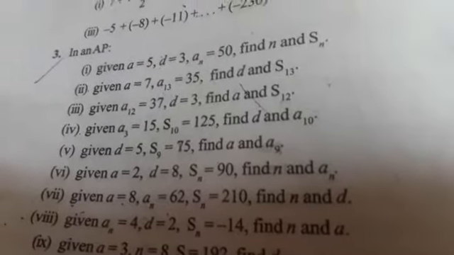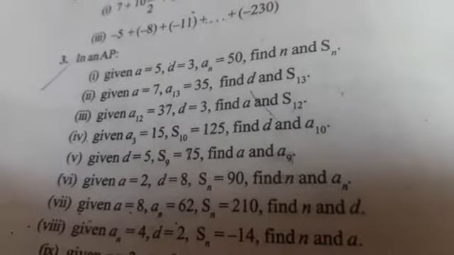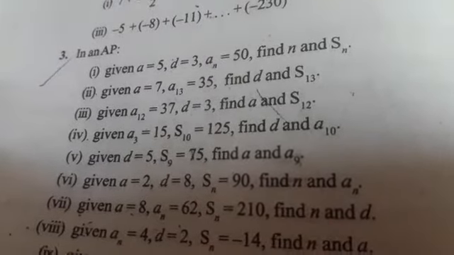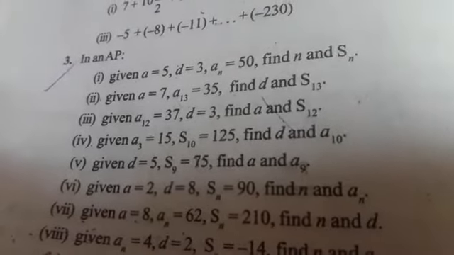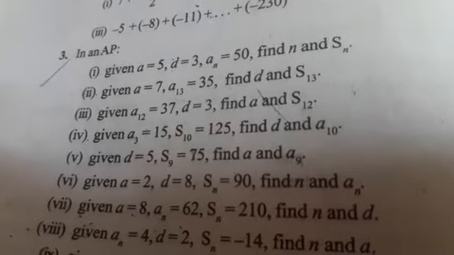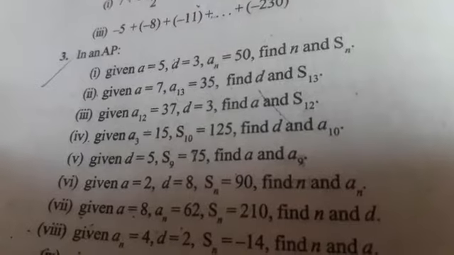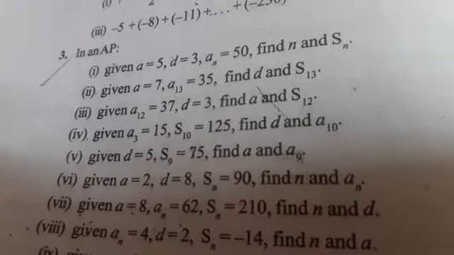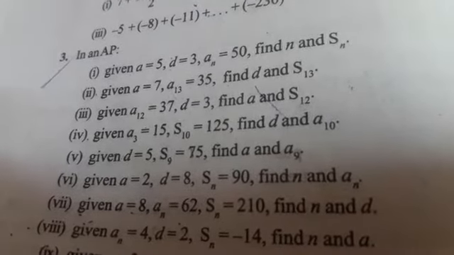Now you know there are three formulae. One is a plus n minus 1 into d to find an, that is the last term or the nth term. Here a is the first value, l is the last term, d is the common difference. Then you also have a formula to find the sum of the n terms: Sn is equal to n by 2 bracket a plus l, or we can use n by 2 bracket 2a plus n minus 1 d. If you have any doubt in these questions, you can ask me.